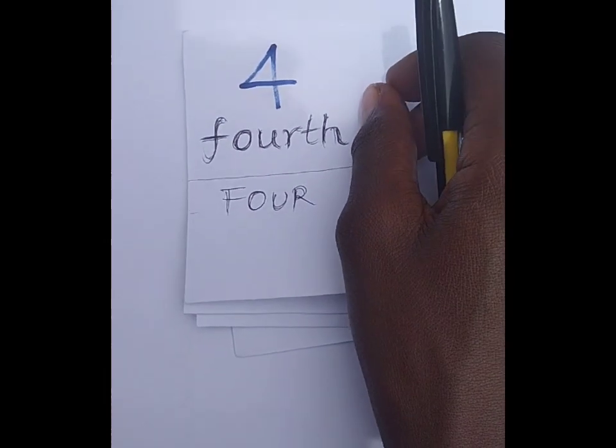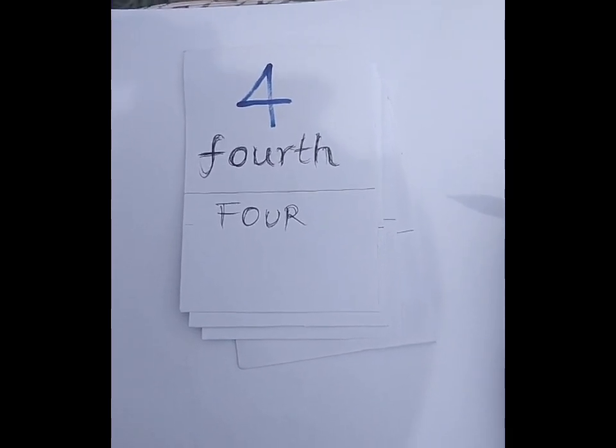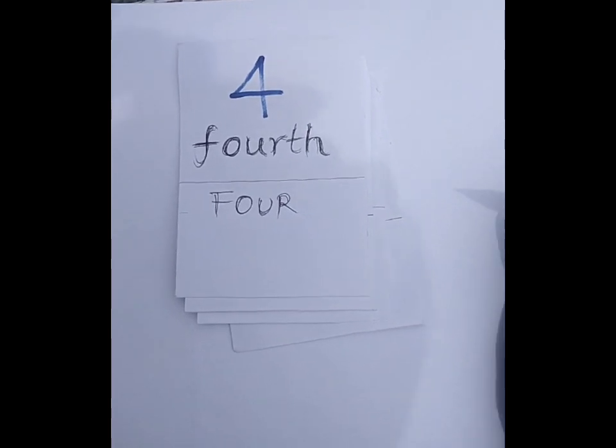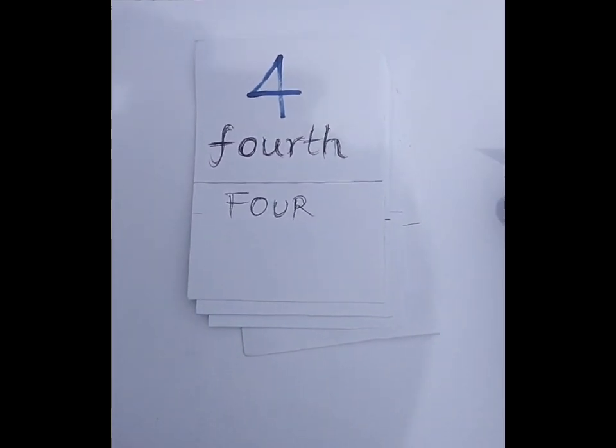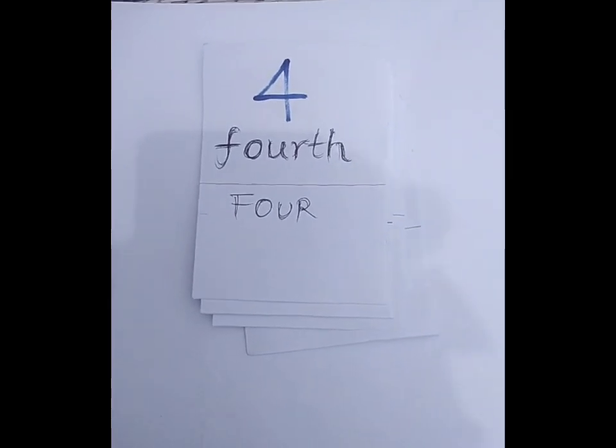Then 4 will appear as so. It is essential that you pay attention to the spellings, as this is the most important part of writing these numbers and bringing out their differences in written form.